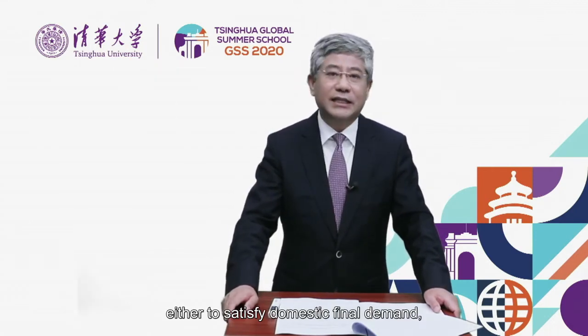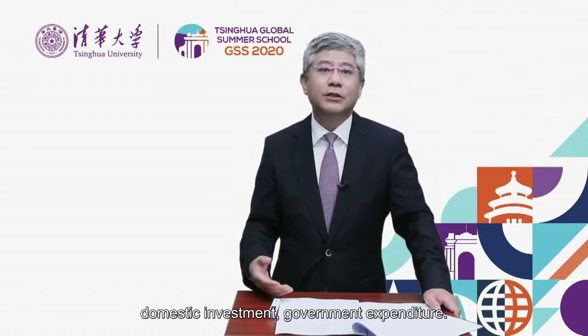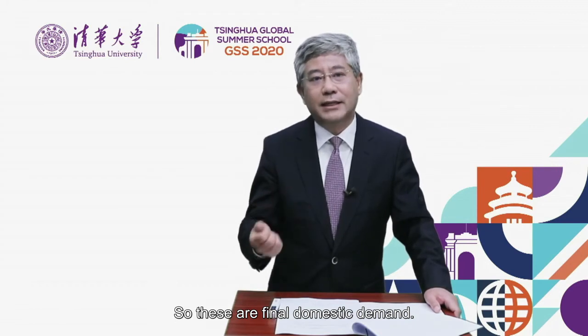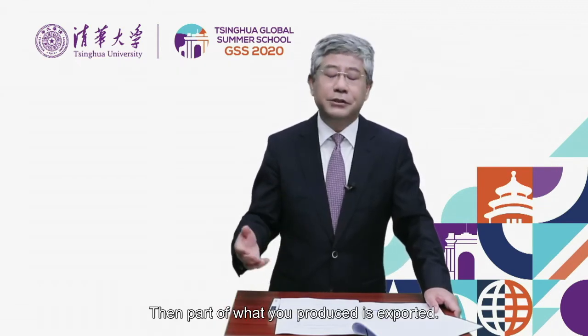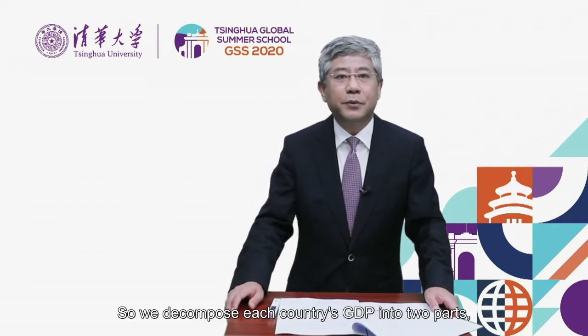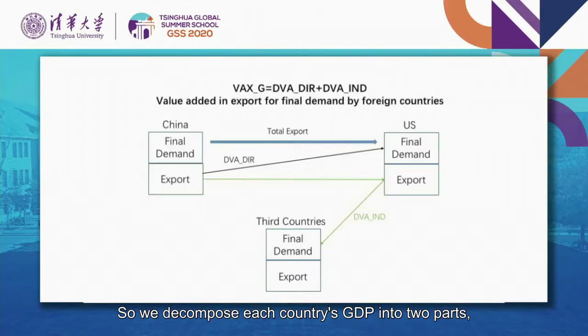Okay, within each country, what you produced is used either to satisfy domestic final demand, for example, household consumption, domestic investment, government expenditure. So these are final domestic demand. Then part of what you produced is exported. So we decompose each country's GDP into two parts, final demand and export. Export actually should be net export. Okay, so for China, we have final demand and export. For US, final demand and export. For third country, the same.